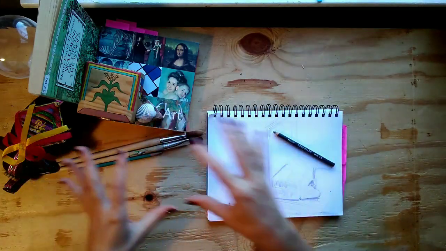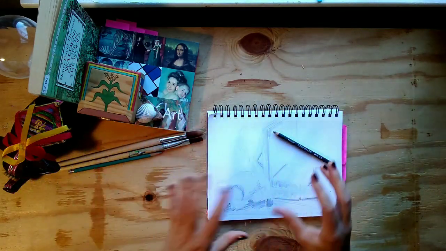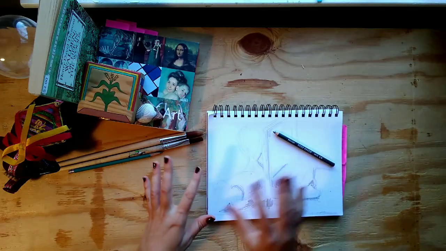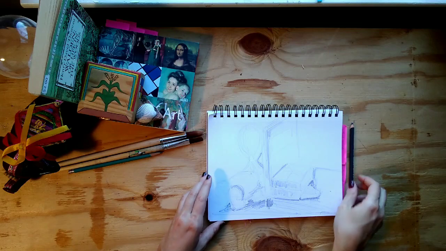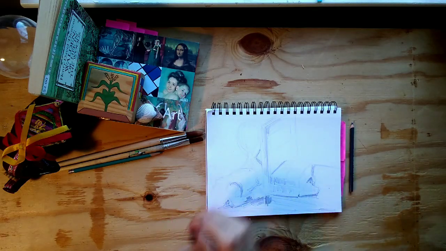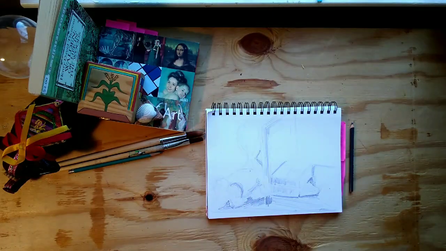Look at each object as a shape, then look at each shadow and highlight as just one value at a time. I cannot emphasize that enough.